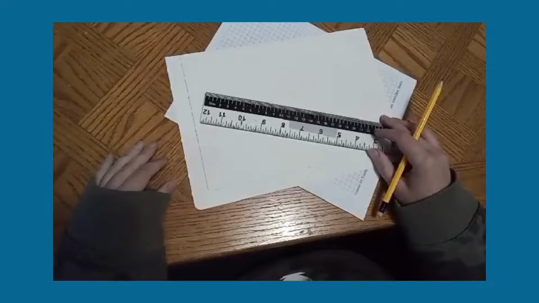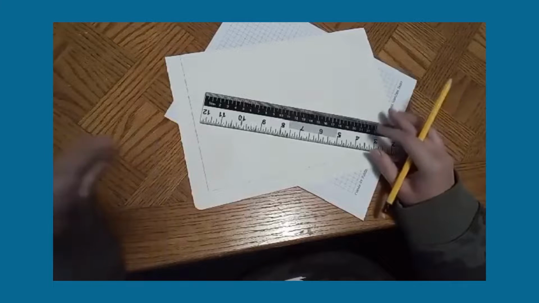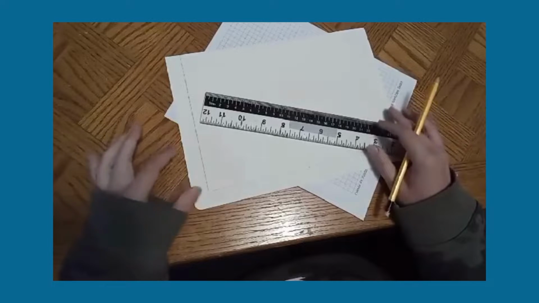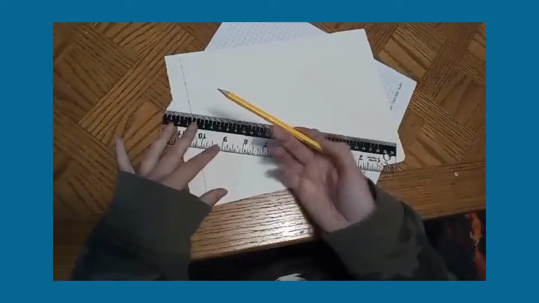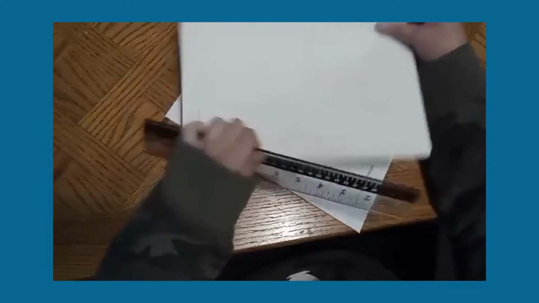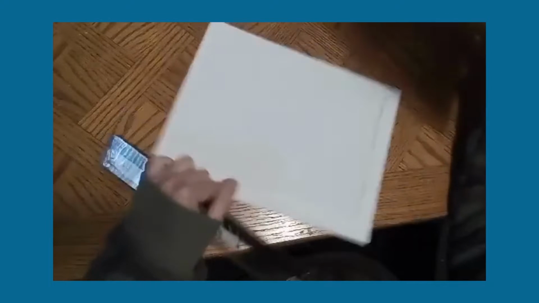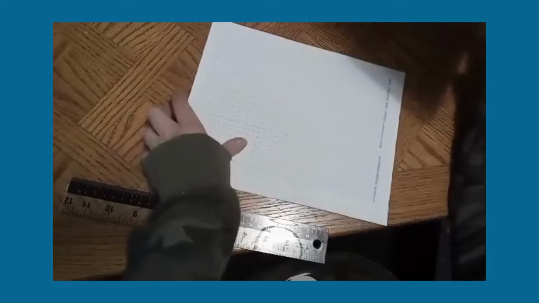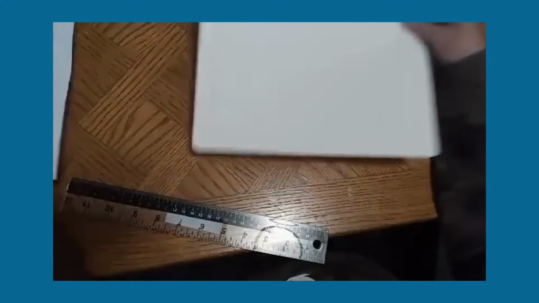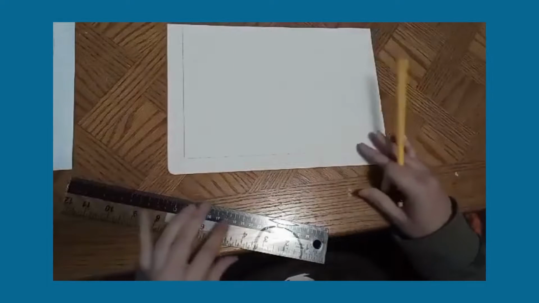Do you know that you could make a curve using only straight lines? Well, you can, and that's what we're going to do today. For today's activity, you're going to need a ruler, a pencil, and a sheet of paper. It can be plain, or if you have a sheet of graph paper, you could use that as well. I'm going to set that aside for now and show you how to use a blank piece of paper. We're going to make some parabolic curves.